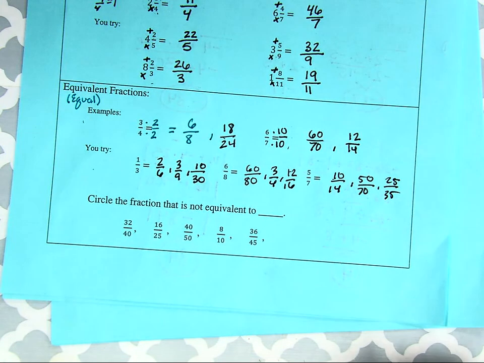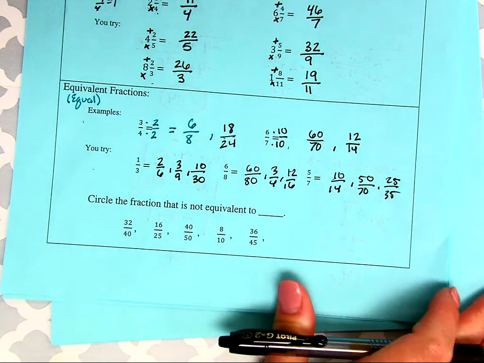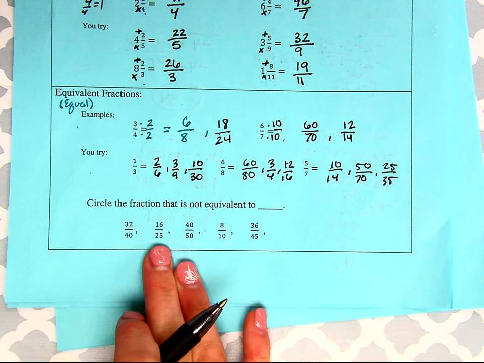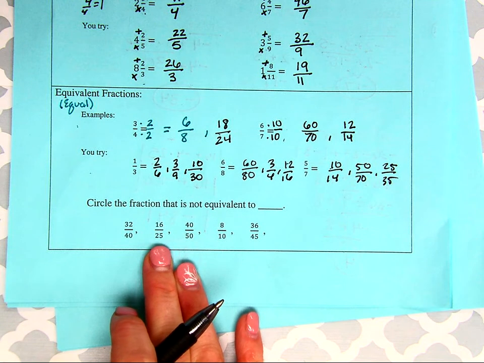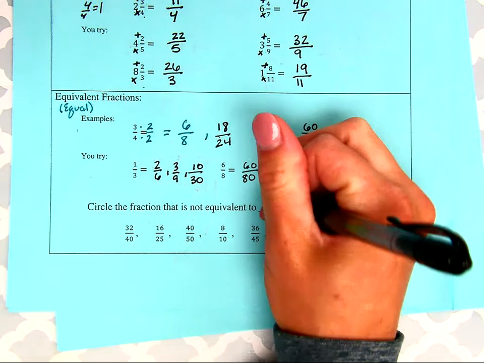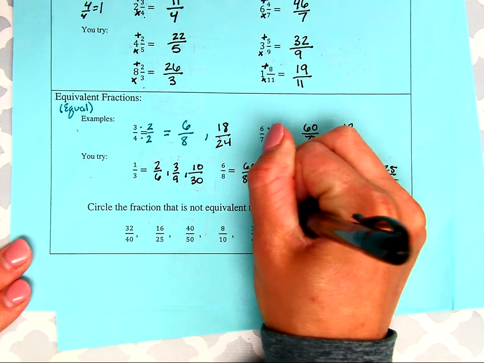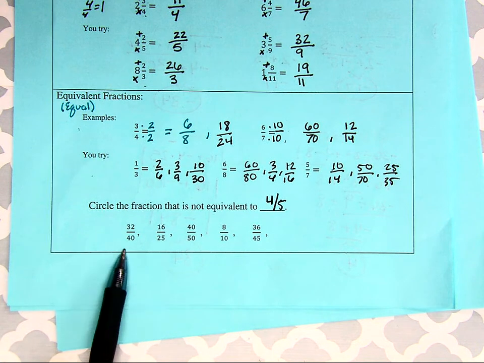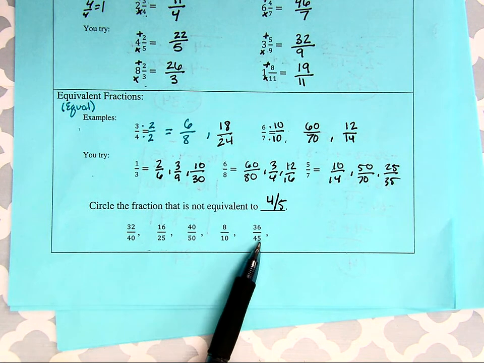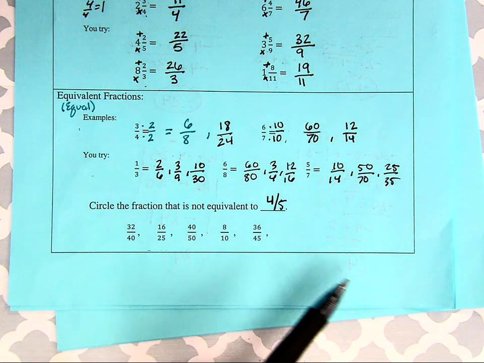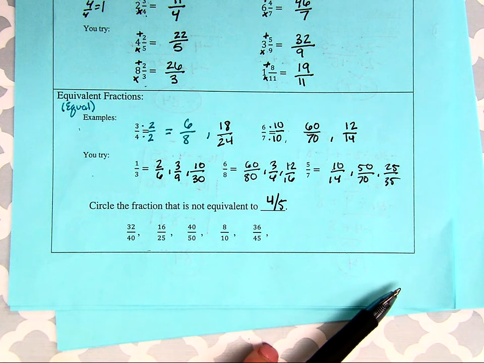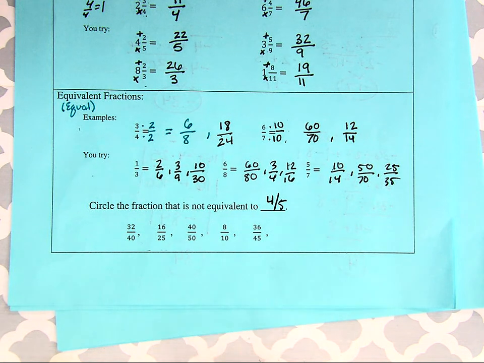Okay. So a possible question I could ask you on a quiz or a test is kind of listed right here. So circle the fraction that is not equivalent to 4/5. So that means all of these fractions are equivalent to 4/5 except for one. Okay, so you need to find the one that is not equivalent. So I'm actually going to have you try this first and then play through to see if you got it right.